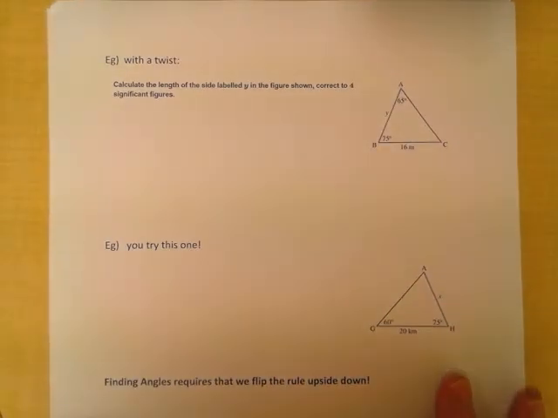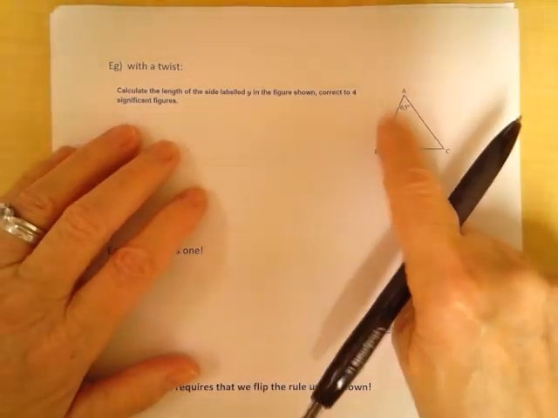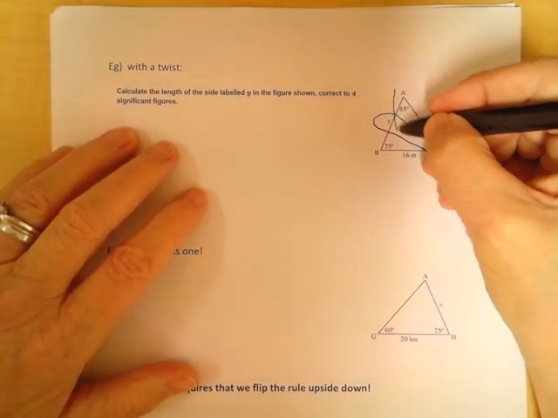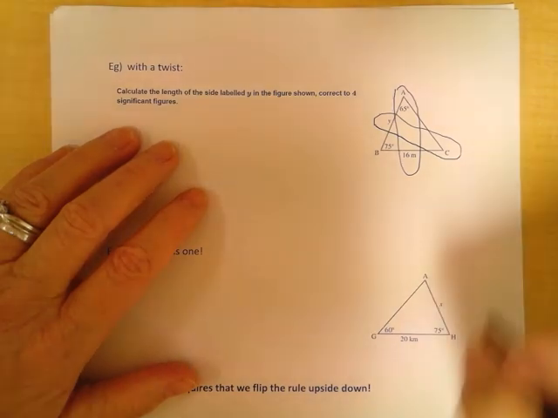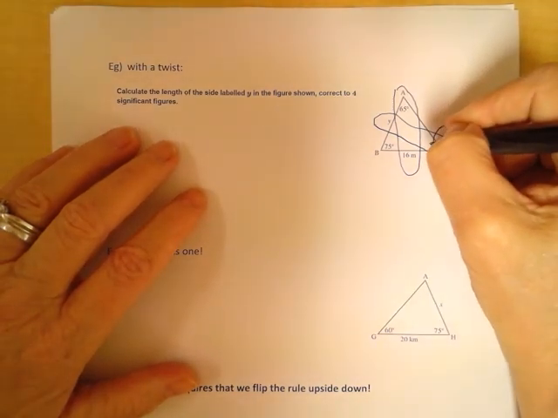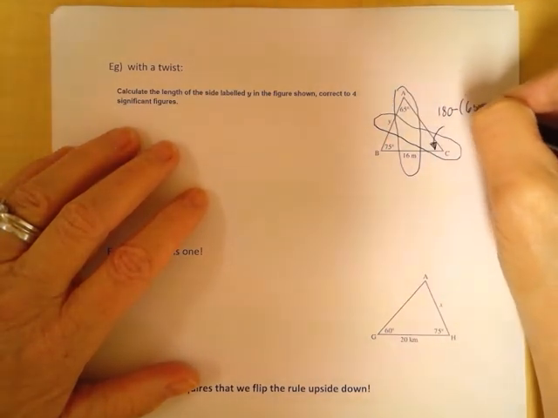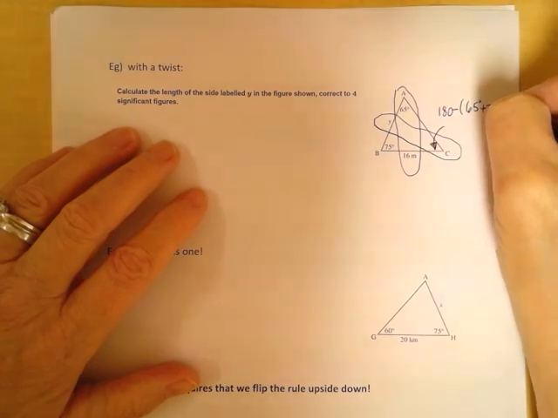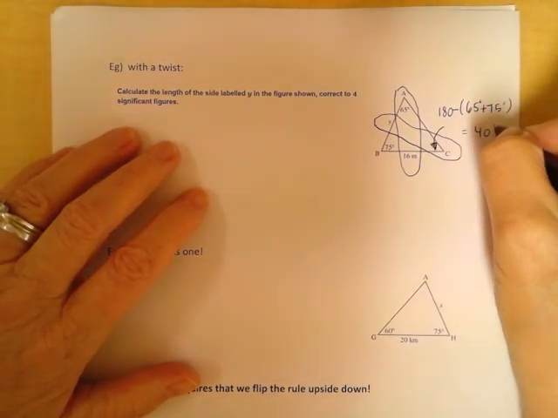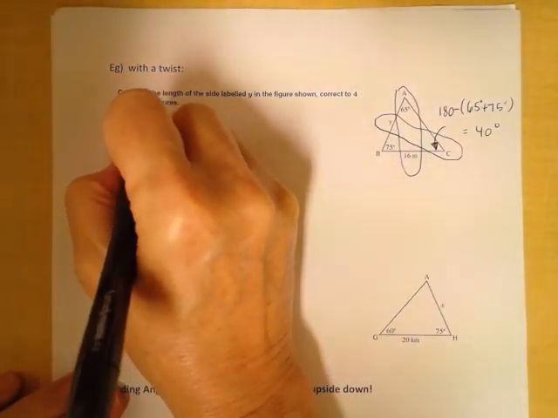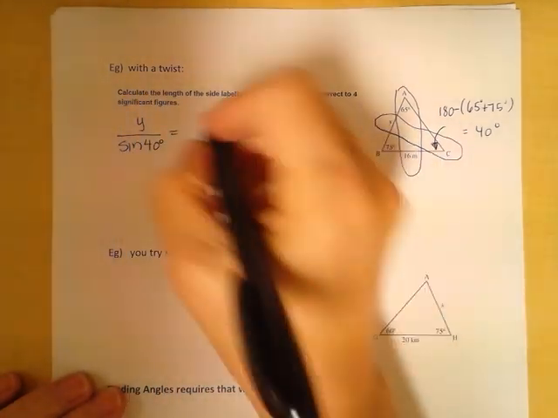Okay, cool. Let's look at another one that's got a little bit of a trick to it. The next one's a little bit of a twist because it says calculate the length of the side labeled y, but sadly I don't have the angle across from y. I do have my known one, so that's good, but I don't have the angle that's across from y, so I need to figure it out, and you'll think about it right away that a whole triangle adds to 180, so I'm going to subtract off the two other angles from 180, and I'll end up getting 40 degrees. And so I'll say y side over sine of angle equals side over sine of angle.